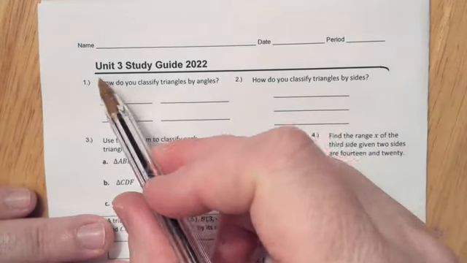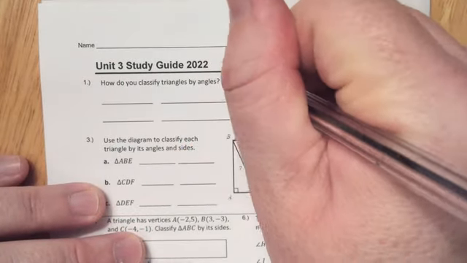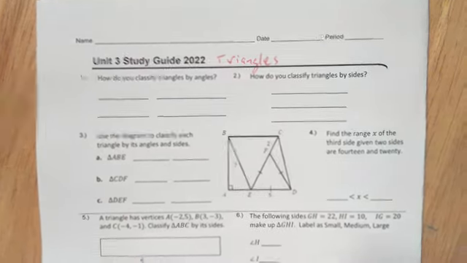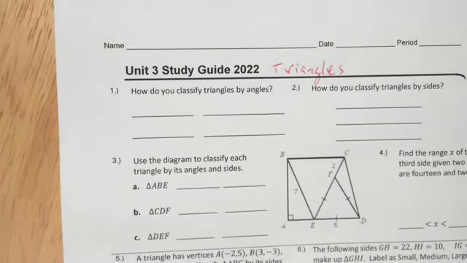All right, so today we're going to be doing the Unit 3 study guide. It used to be Unit 4, but we are basically doing triangles. Awesome. All right, so let me just fix this a little bit. Let's see. A couple of things that you guys need to have.